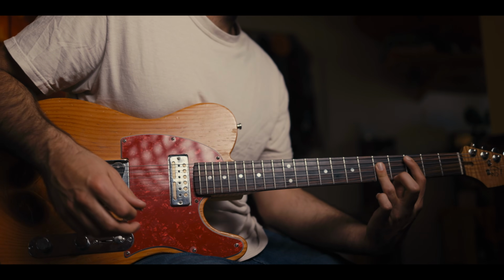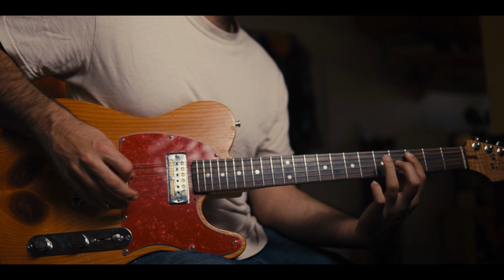Again, like everything we're doing in this lesson, this is movable. So if I want to take this shape and play a C chord, I'll do the exact same thing. I'm going to hammer on, slide up, and then play the pentatonic underneath. So that would sound like this.